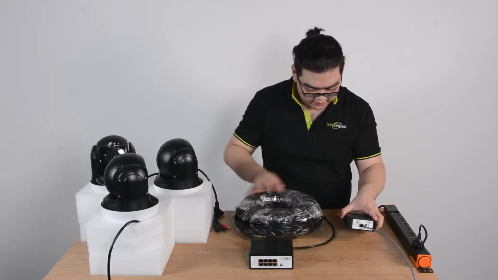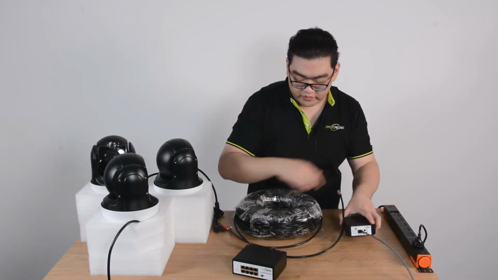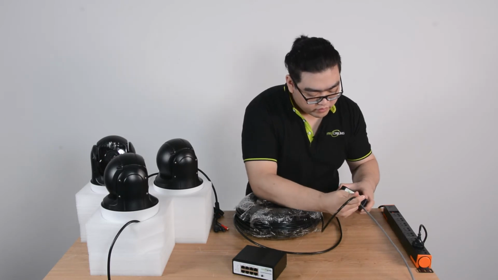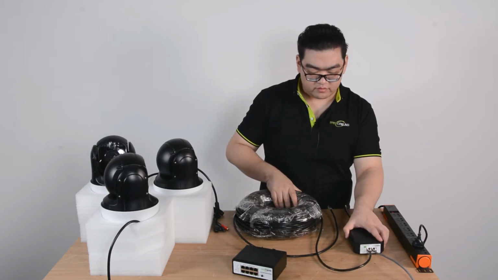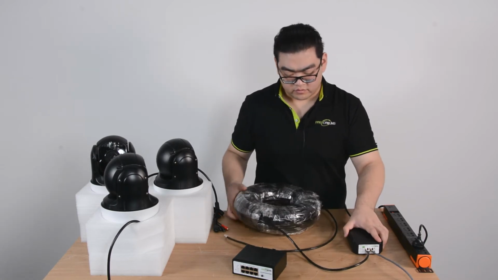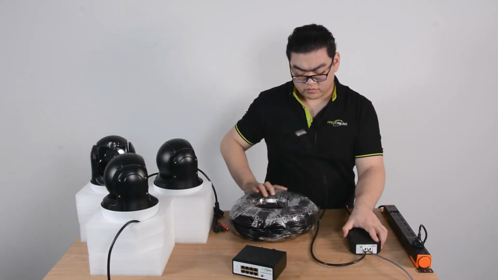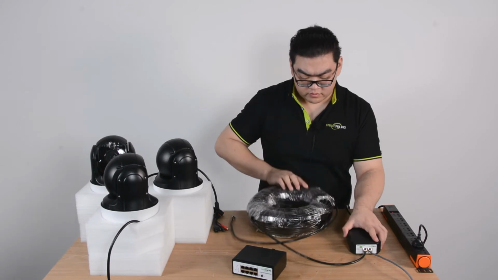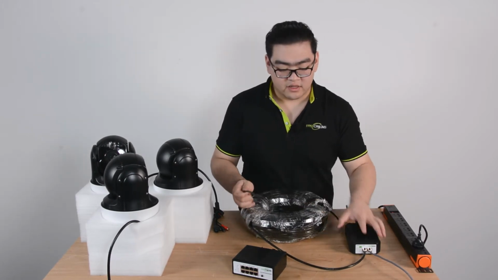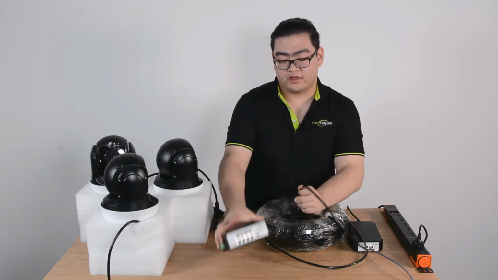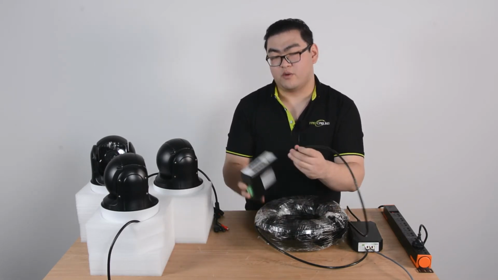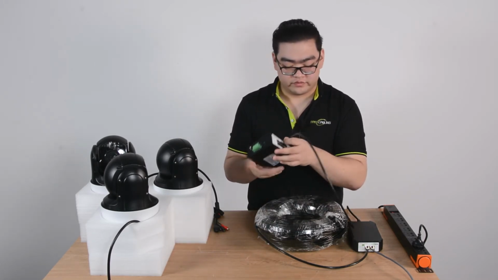Once this is done, I will use the 100-meter cable and connect it to our PoE powered switch.